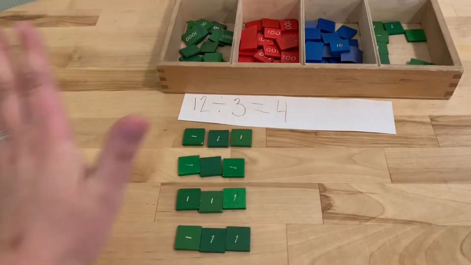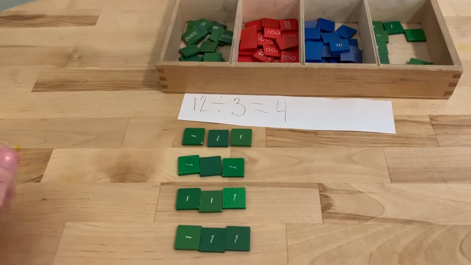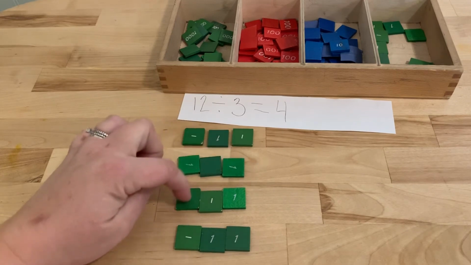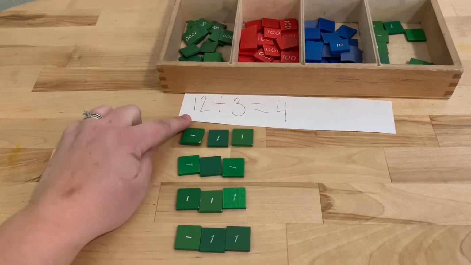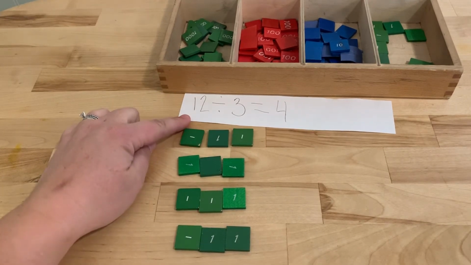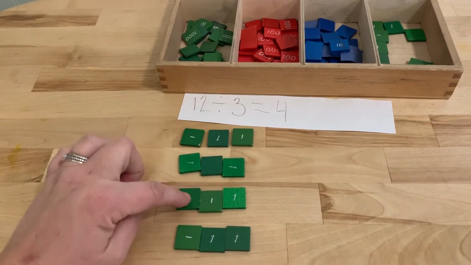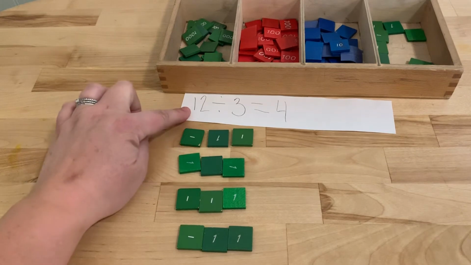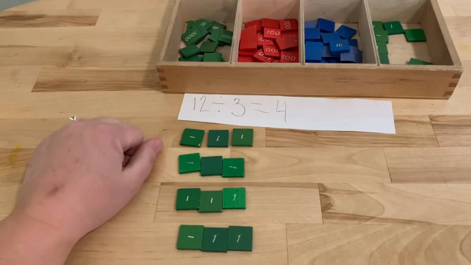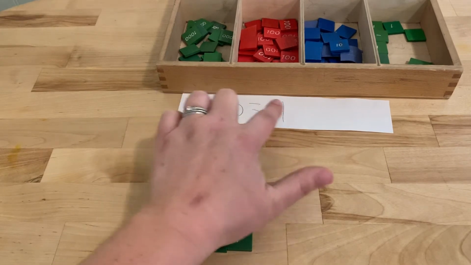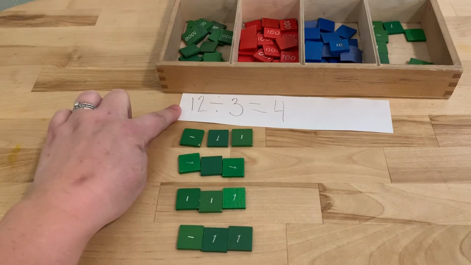But now we always want to go back and check our answer. So I can count my tiles, 1, 2, 3, 4, 5, 6, 7, 8, 9, 10, 11, 12. Is that the number we started with? Yes. You can skip count by 3: 3, 6, 9, 12. Is that our answer? Yes. Or if you're really good at your multiplication facts, you can say 3 times 4, 3 taken 4 times equals 12.